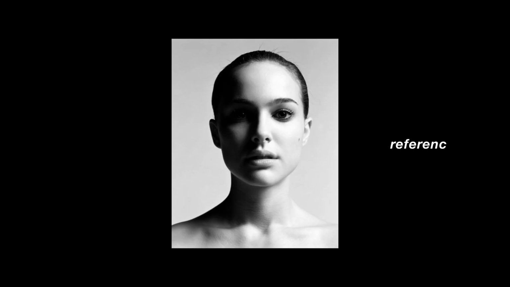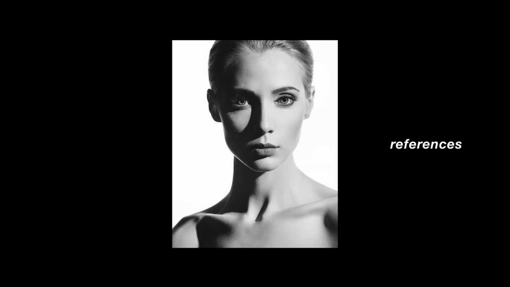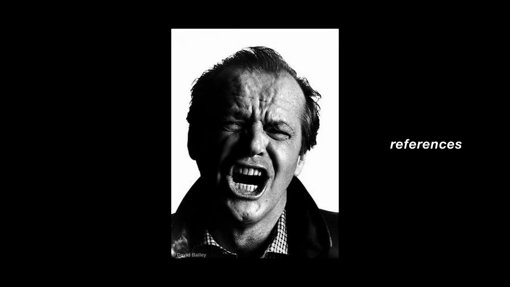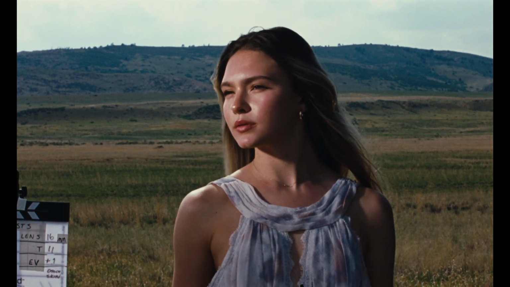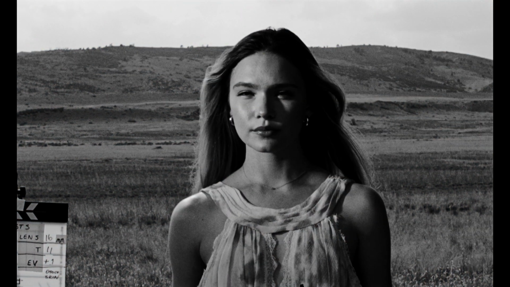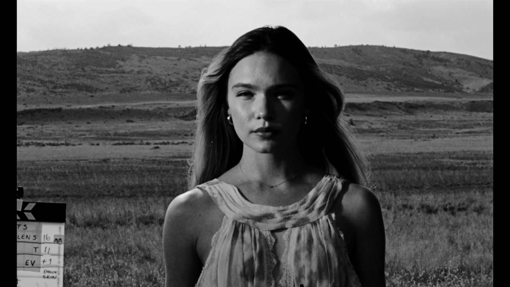And looking for a reference to this, the examples I found were predominantly studio black and white images. Even though these tests are in color, pulling down the saturation, you can see they look pretty close to the references in terms of contrast.